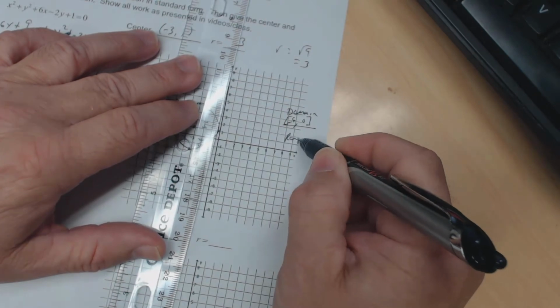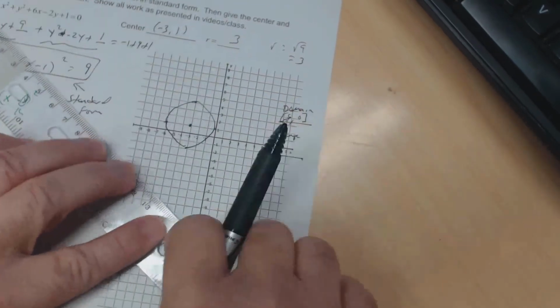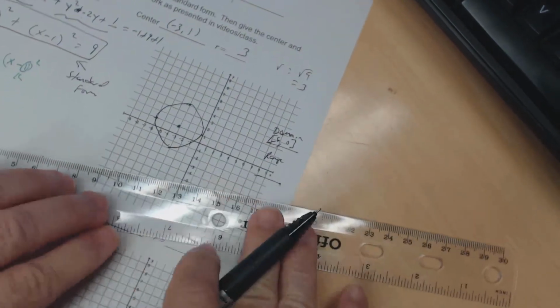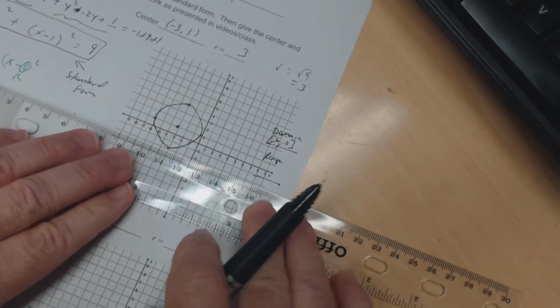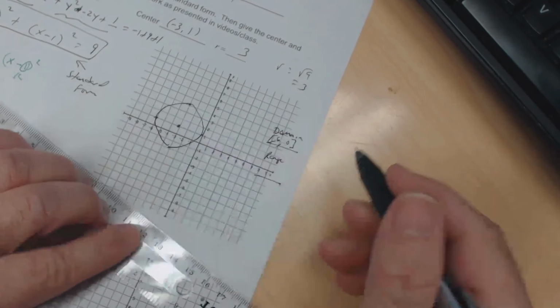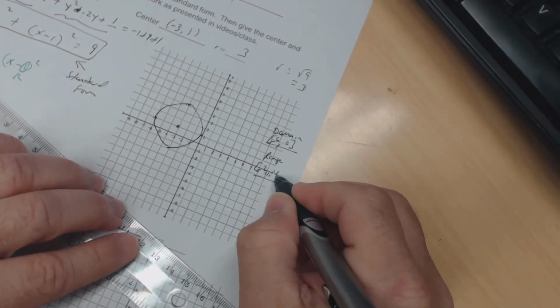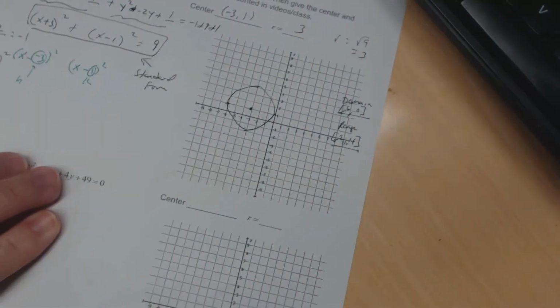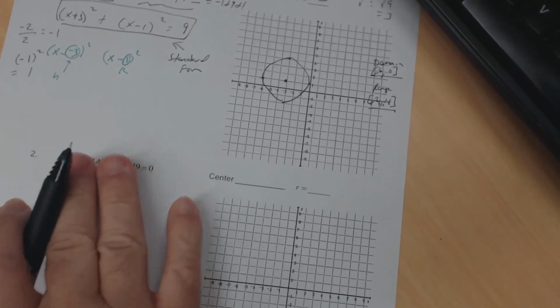And then the range. Now, I didn't ask you this. I'm just informing you, just to remind you. And then the range would be from -2 all the way to +4 with brackets. Okay? All right. Now, let's do the next one.